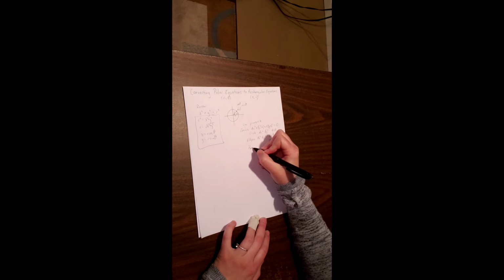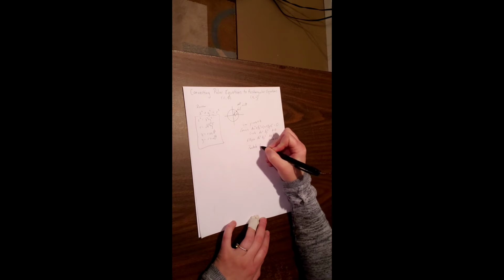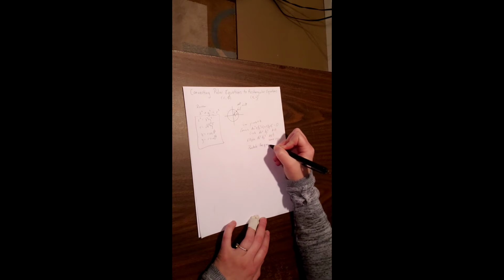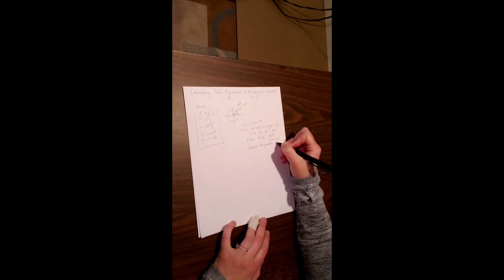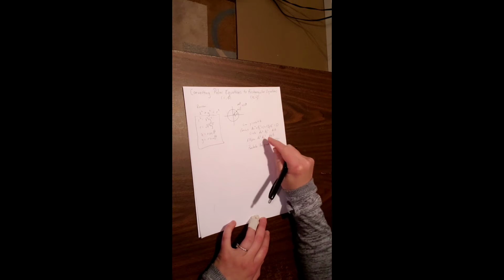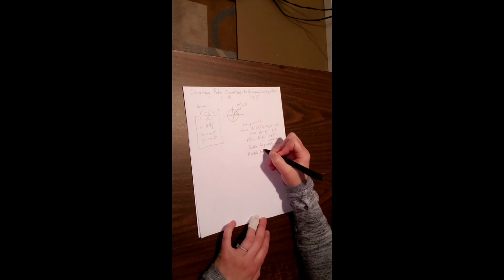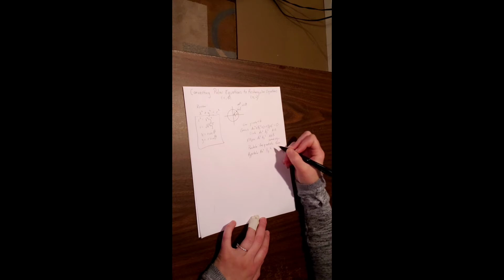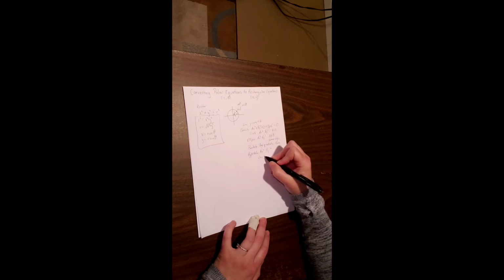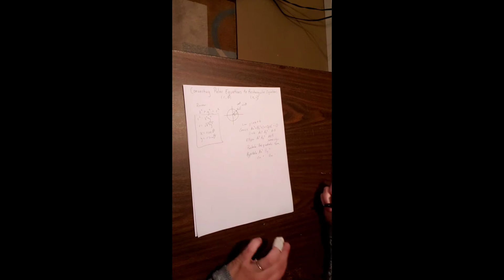If you have a parabola, you only have one quadratic term. So you either have the x squared term or the y squared term. And for a hyperbola, you have both of them, but one is positive and one is negative. That's how you know it's a hyperbola.